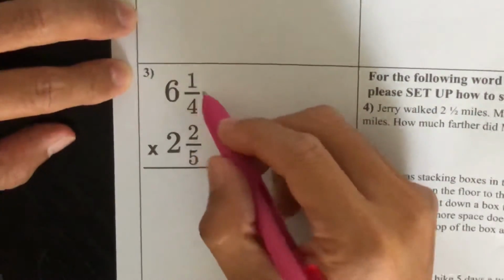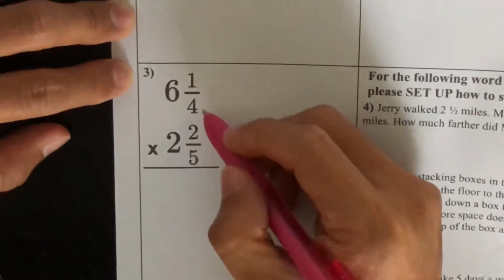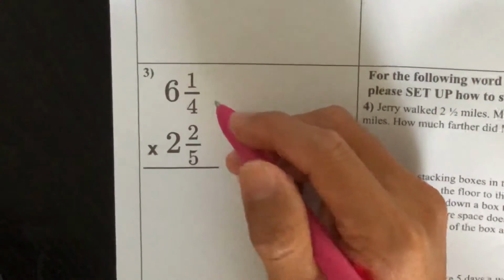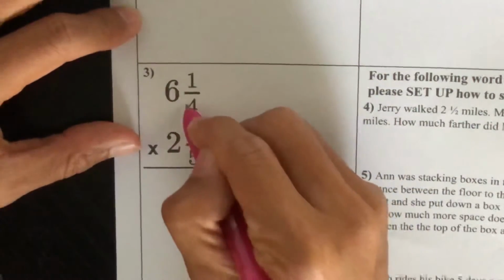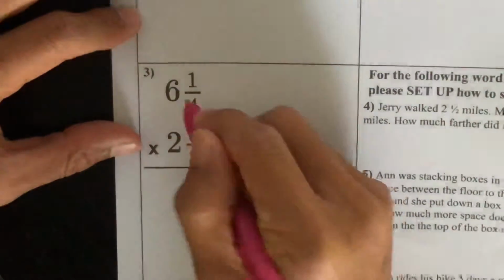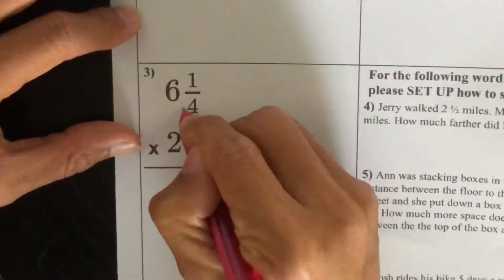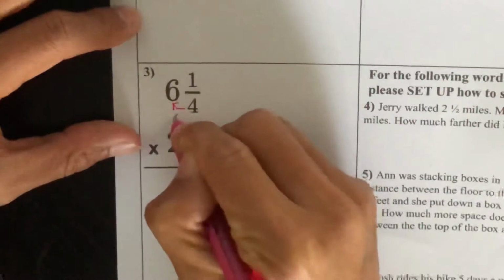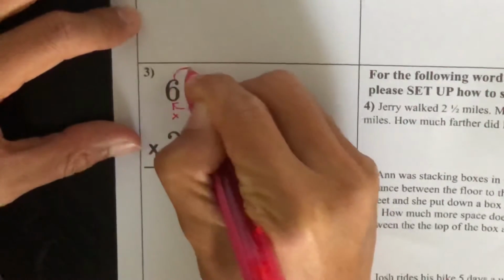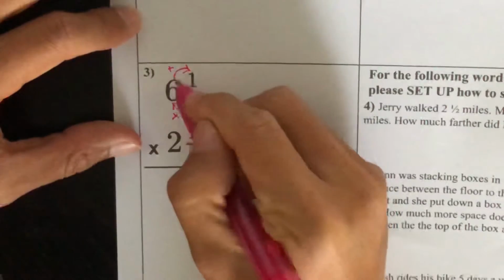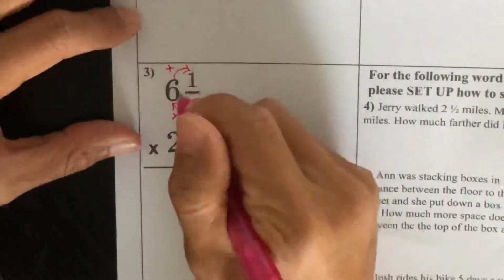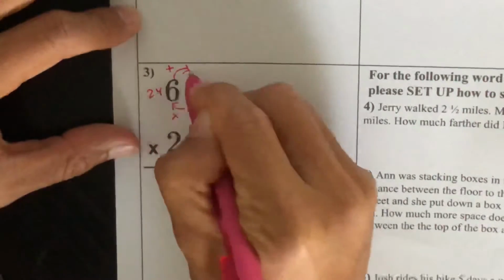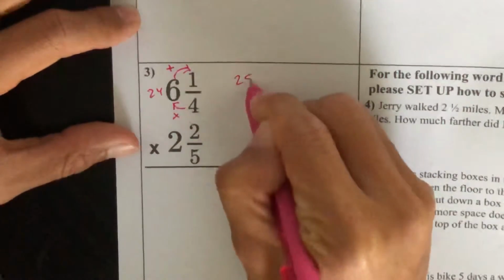For this one, we do not need a least common denominator or a least common multiple. We just multiply as is, except that we can't multiply with whole numbers. So we do need to convert these. We need to change them into improper fractions. To do that, we multiply these two, and then we add afterwards. So 6 times 4 is 24. And 24 plus 1 is 25.